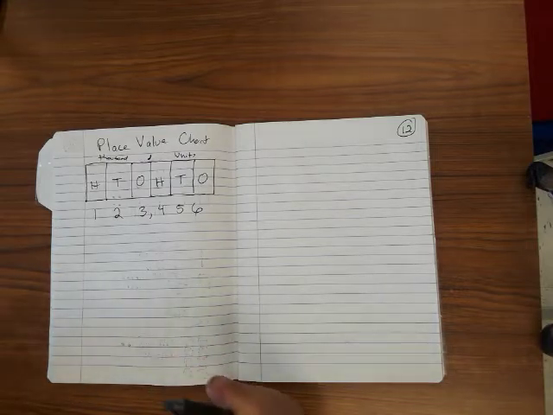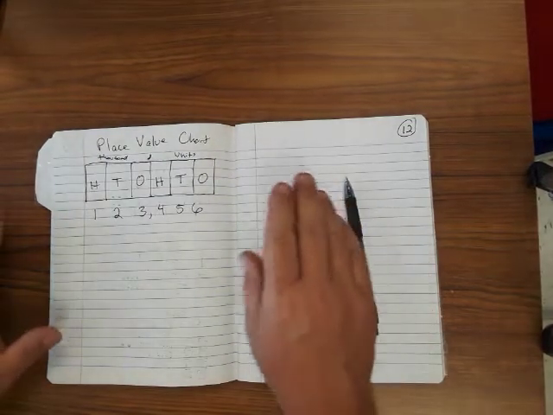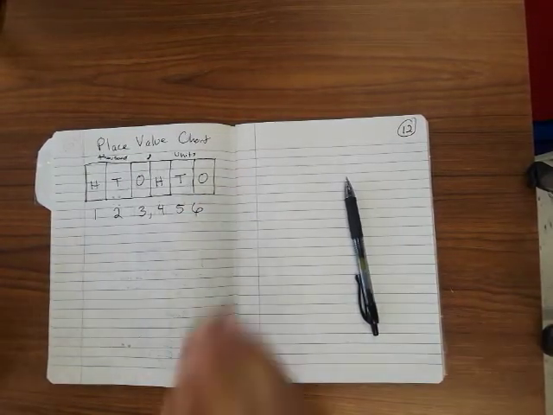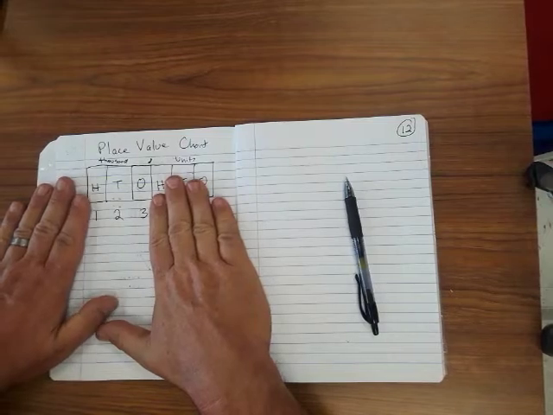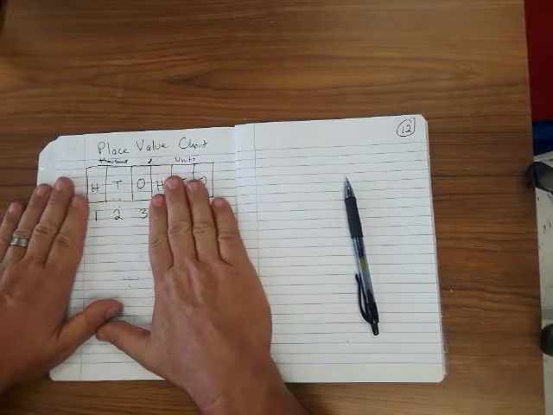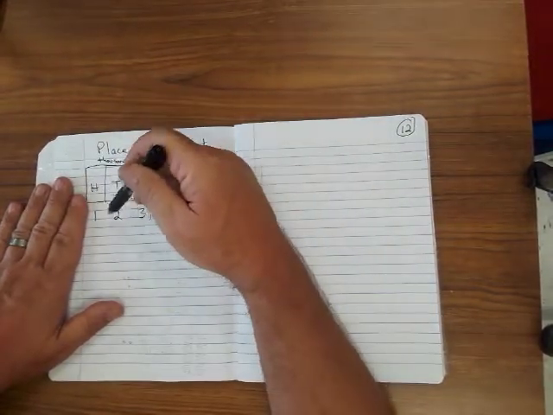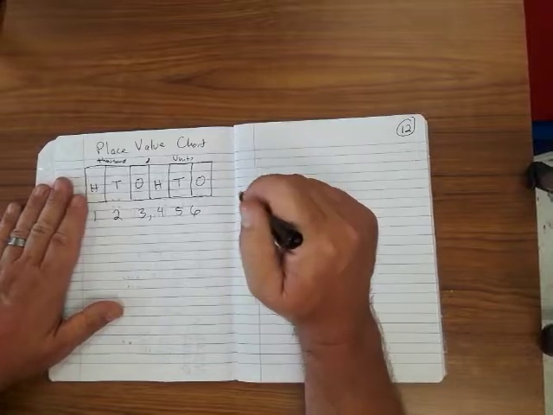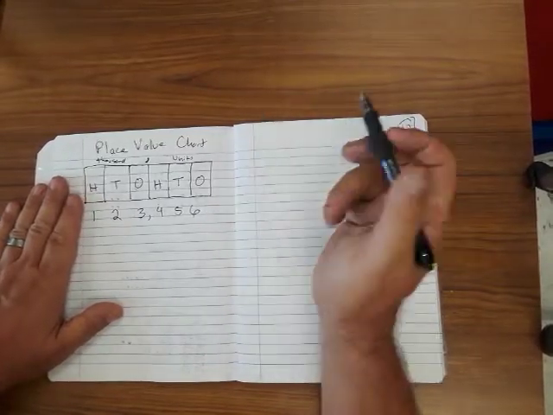Whenever you're saying a number, you look at the period, and we start from the largest place value. I'm looking at 123 right there. So you say 123, and the comma says thousand, 456, and there's no comma after 456, so I don't say anything behind it.